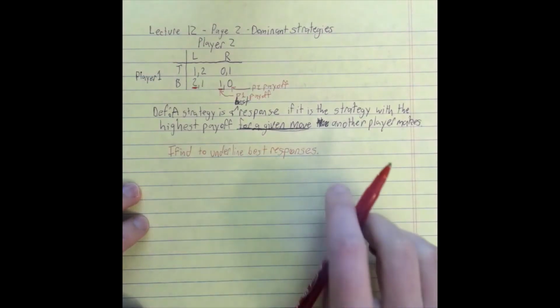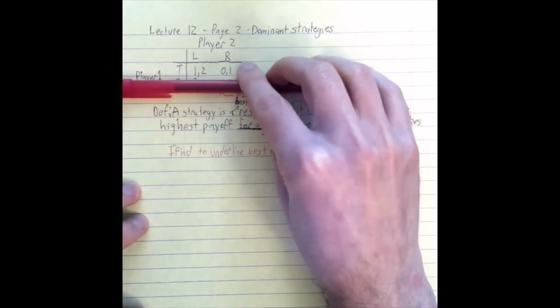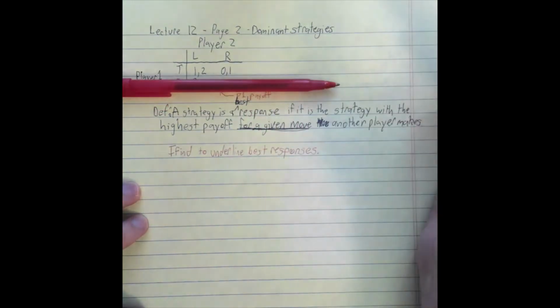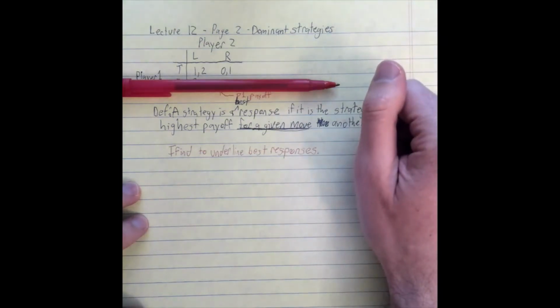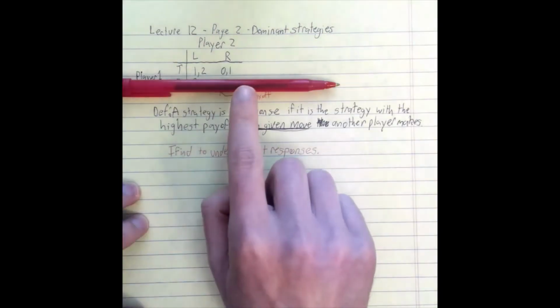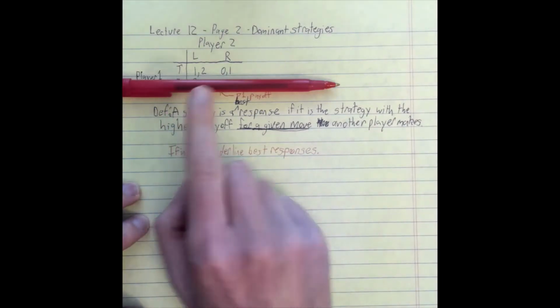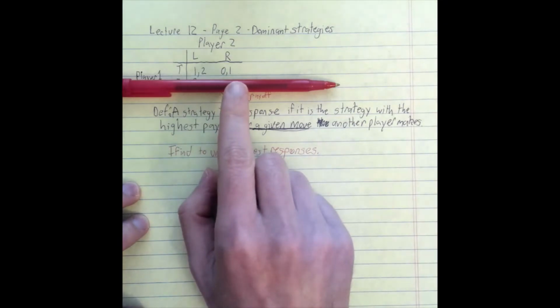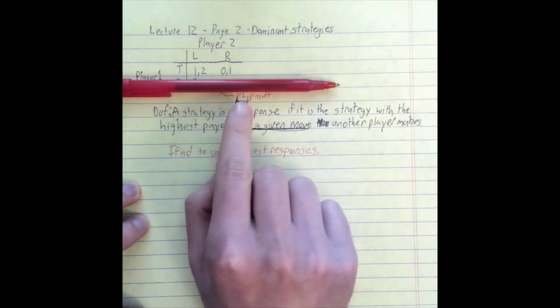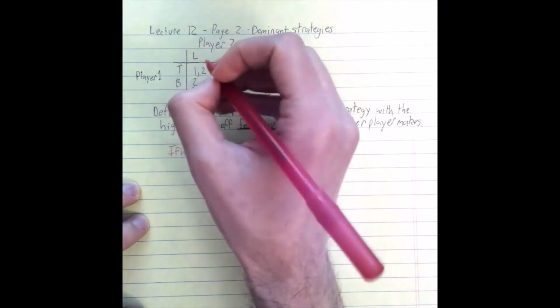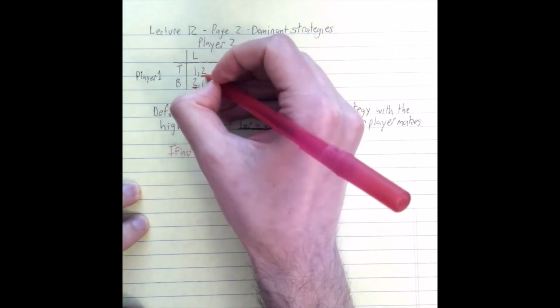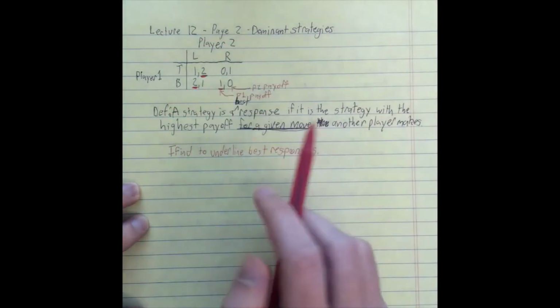For player two, let's suppose that the move that player one made is to play top. What's player two's best response? Should they play left or right? If they play left, they get 2. If they play right, they get 1, because we look at the second term for player two. And so player two's best response is to play left.